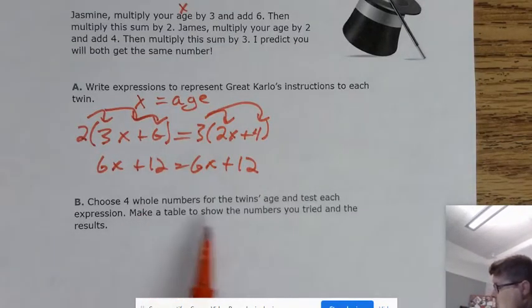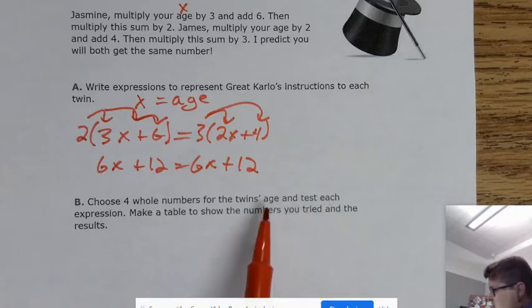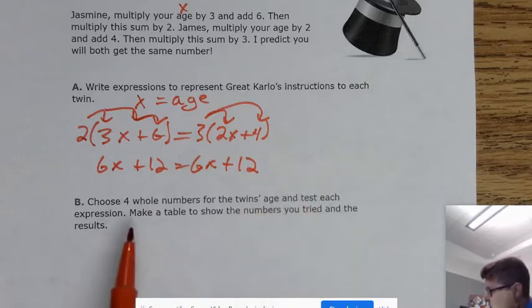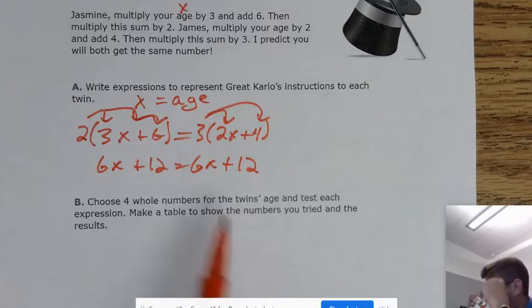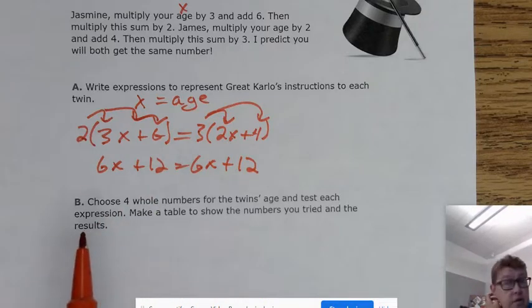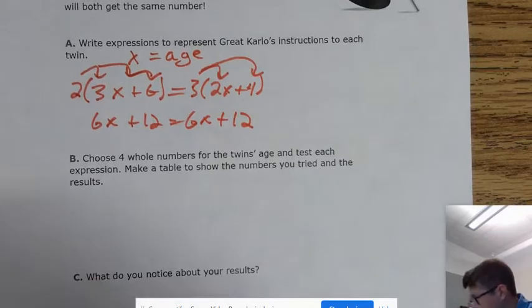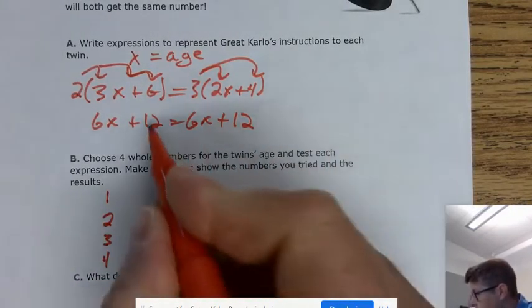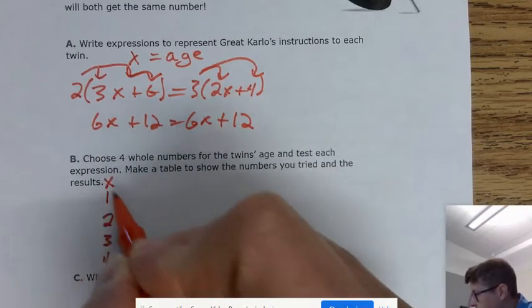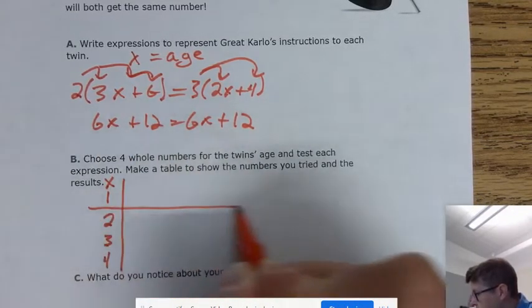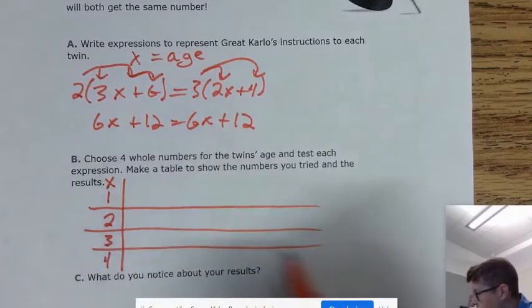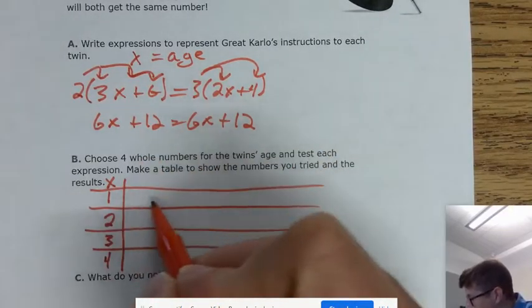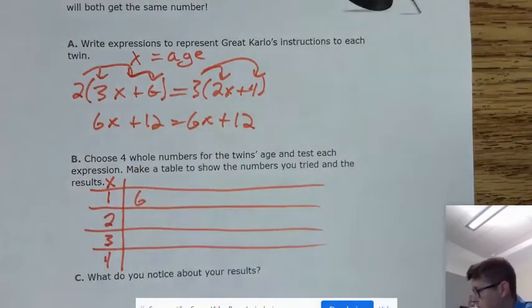Okay, choose 4 whole numbers for the twins' ages, and test each expression. Make a table to show the numbers you tried and the results. I'm just going to use small numbers. Let's do 1, 2, 3, 4. So 6x plus 12, that's our x value right there. We take 6x plus 12, I'm going to plug in 1.